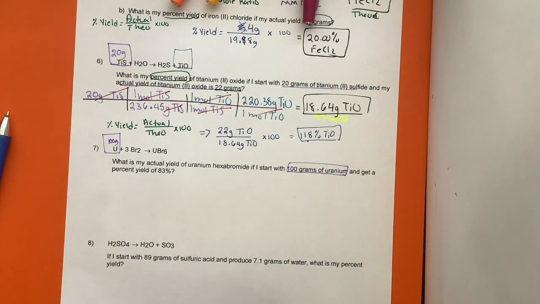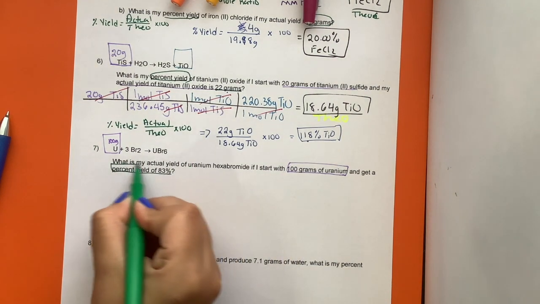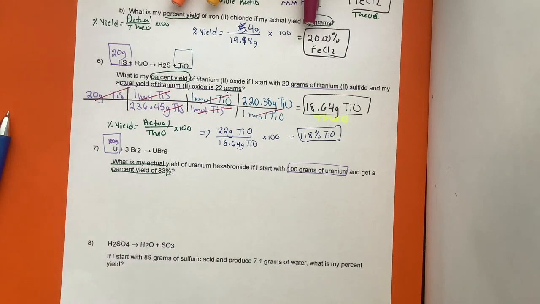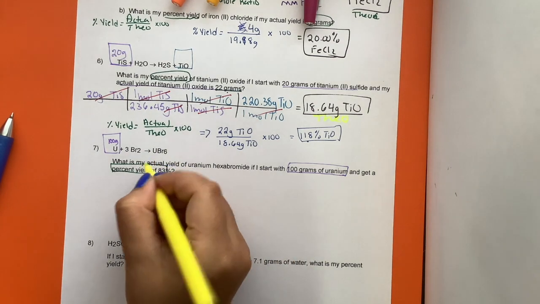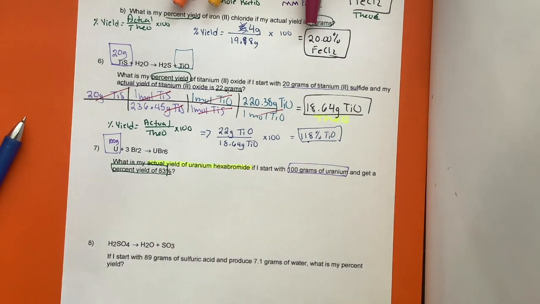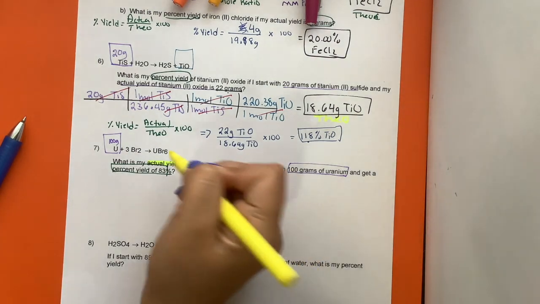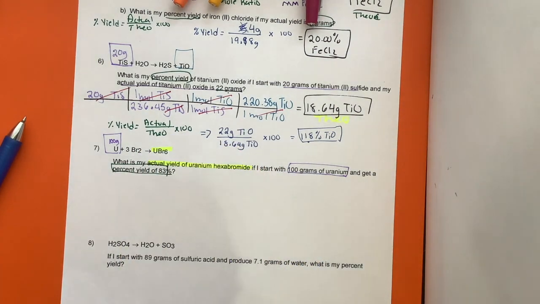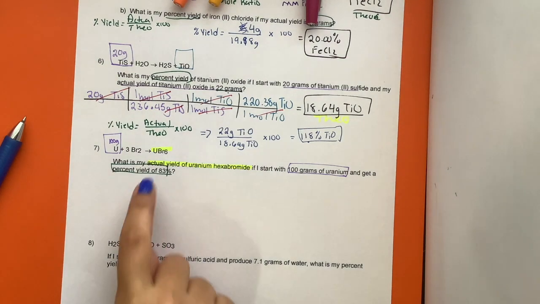So they're giving me the percent yield, and what the question is actually asking for is the actual yield of uranium hexabromide. Uranium hexabromide is this guy. They're giving us a percent yield.